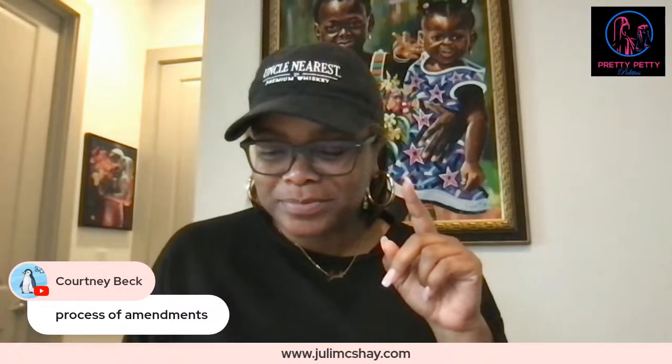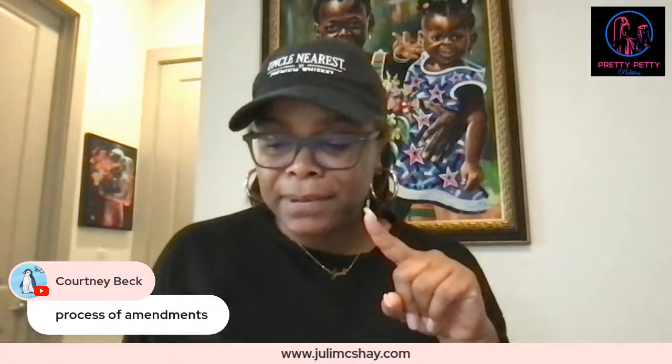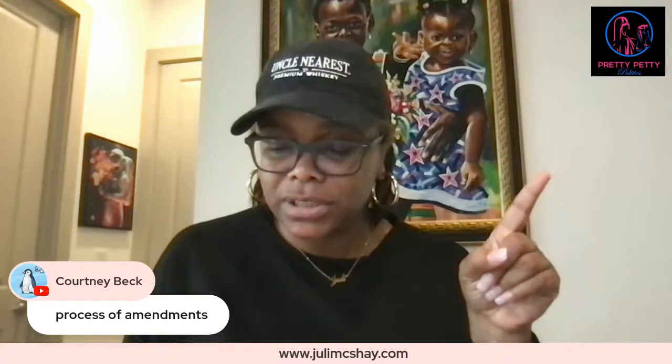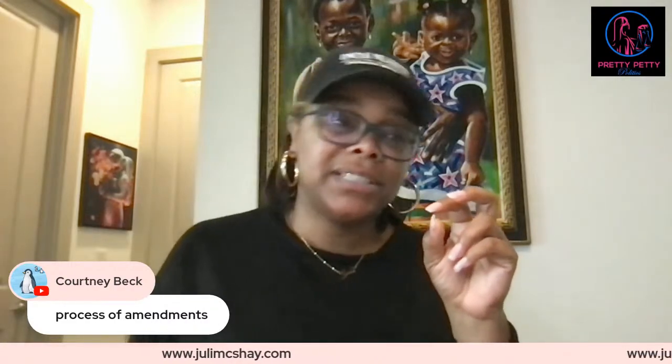Or on the application of the legislatures of 2/3 of the states, right? So 2/3 of the states can call for a constitutional convention for proposing amendments, which in either case shall be valid to all intents and purposes as part of this Constitution when ratified by the legislatures.